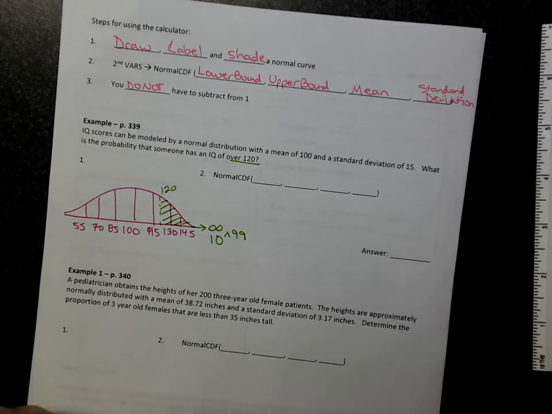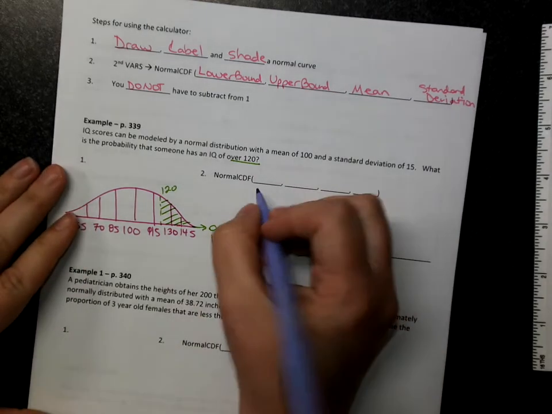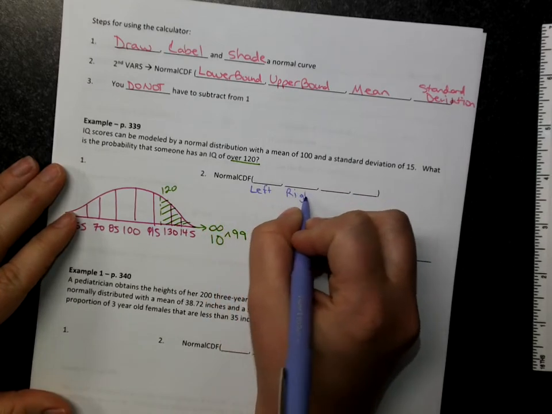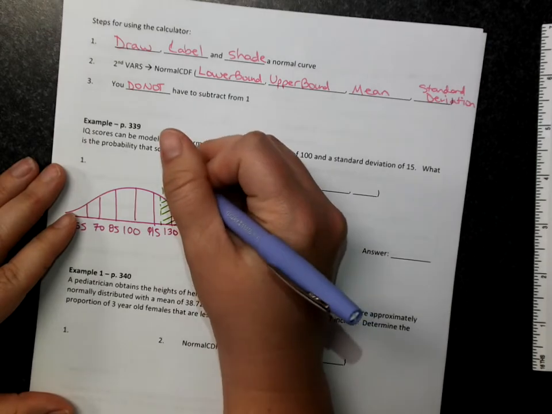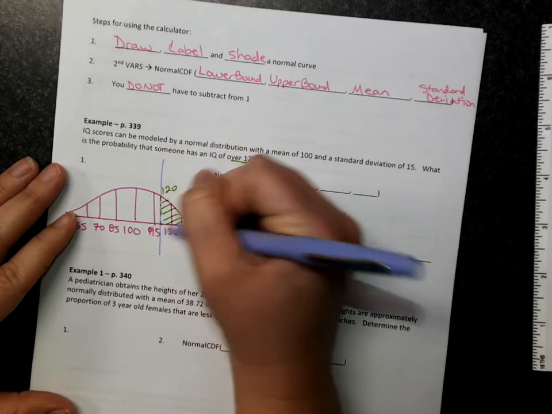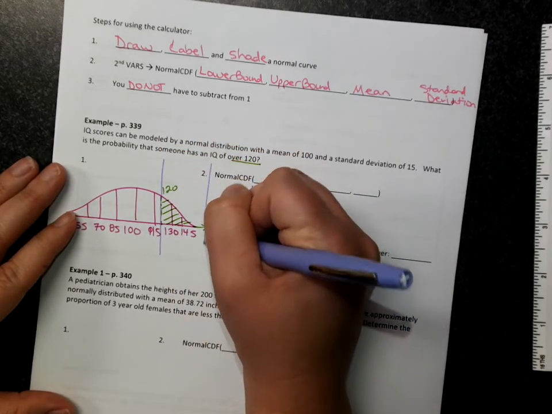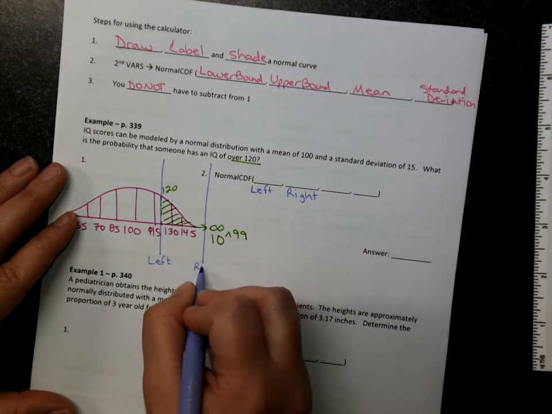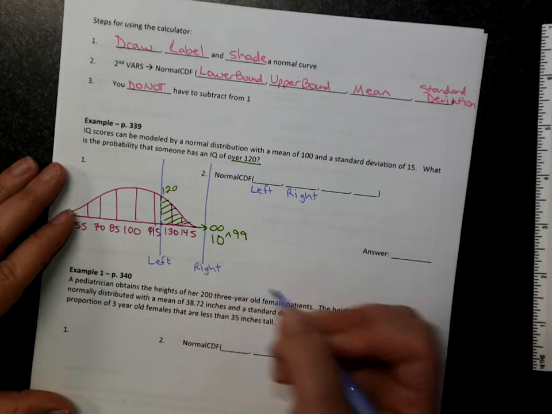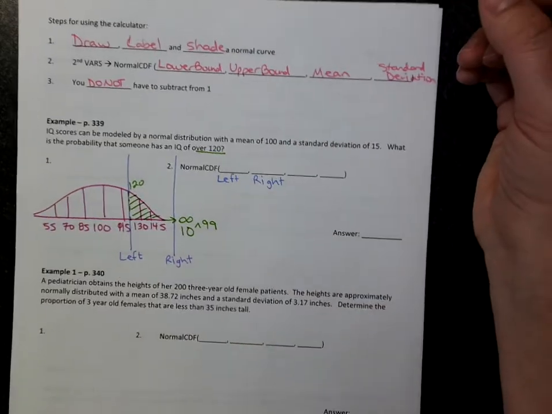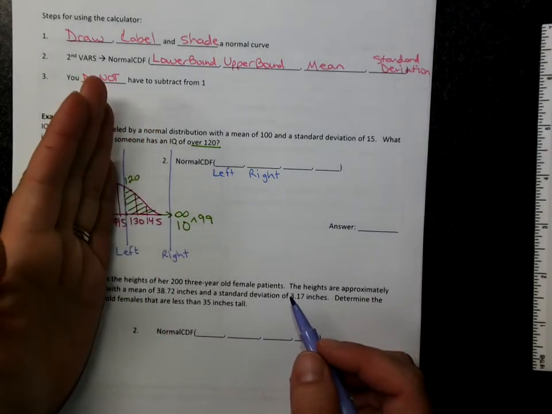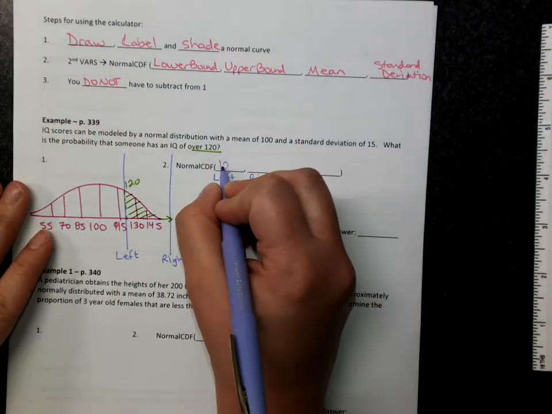So the way normal CDF works is lower bound, which is the left, and upper bound, which is the right. And it's based on your shaded region. So our shaded region is here to here. So this is left to right. Again, this graphic is so important to make sure you're entering in the calculator correctly. So the leftmost point of my shaded region is 120.